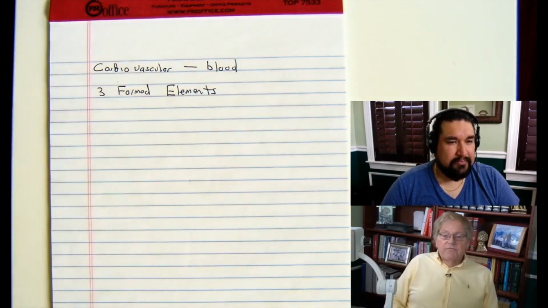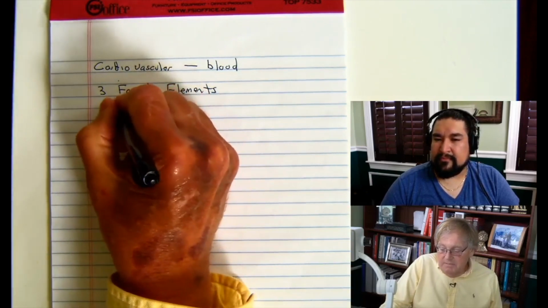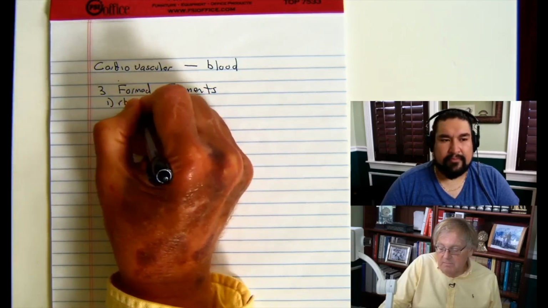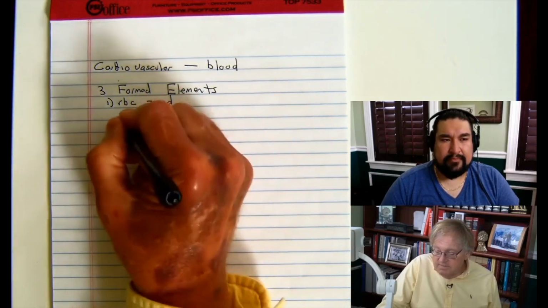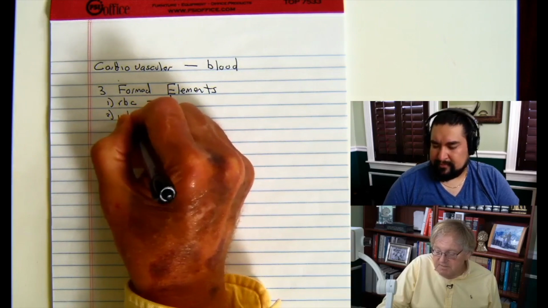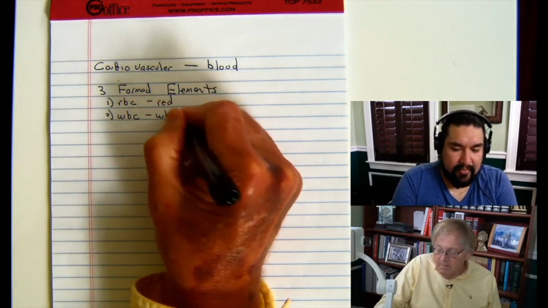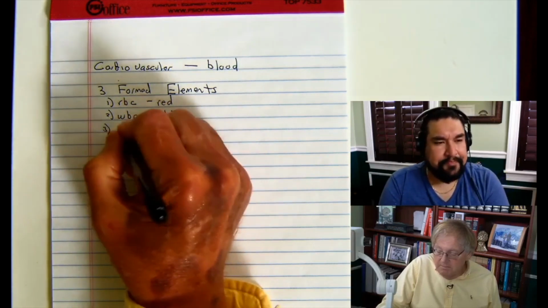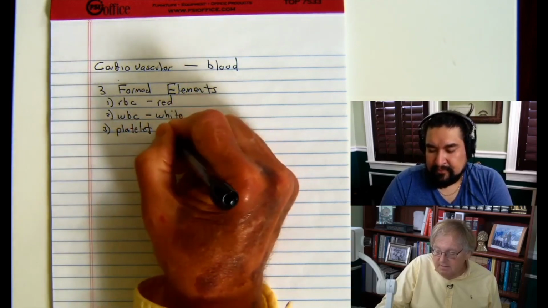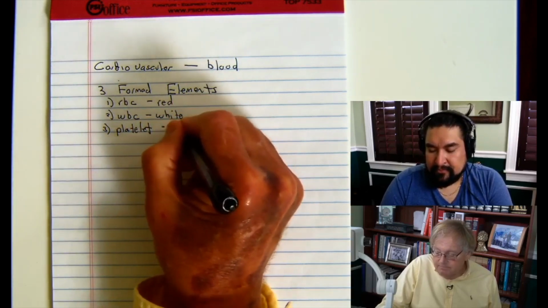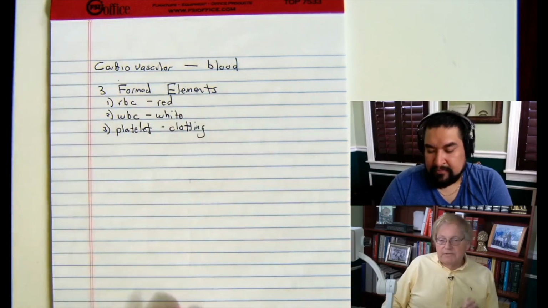And of course, the three formed elements are going to be one, an RBC, a red blood cell. The second one is a WBC, or a white blood cell. And the third one is going to be a platelet. And of course, a platelet is going to be a clotting cell. So just remember those three terms right now.